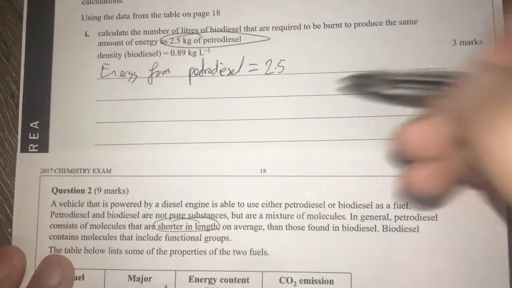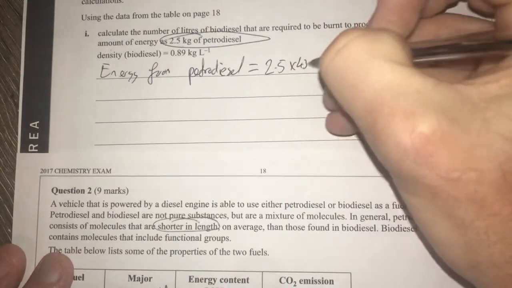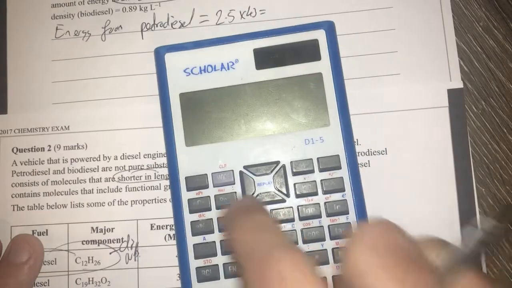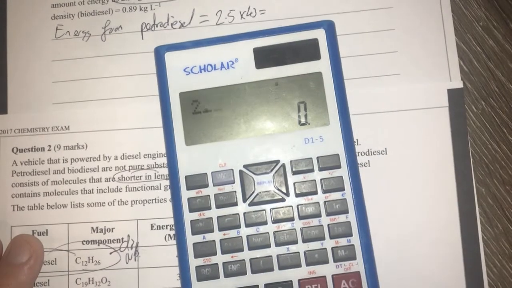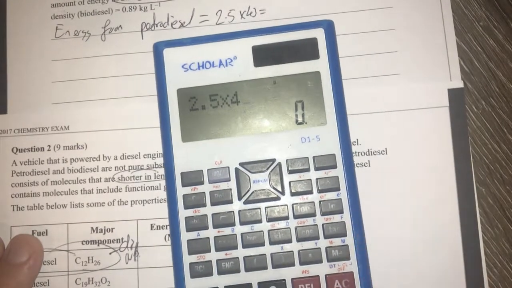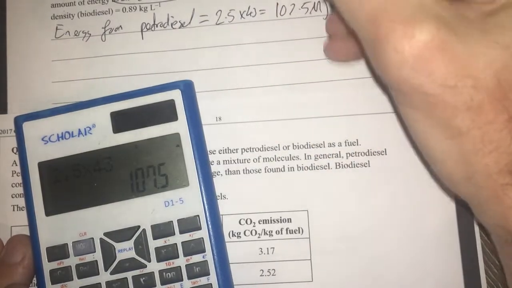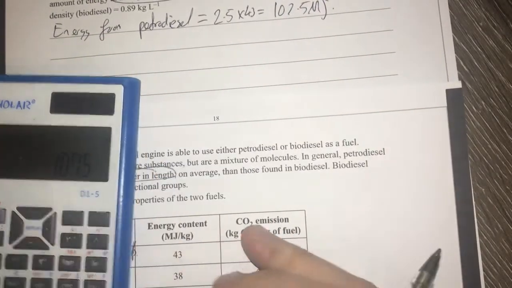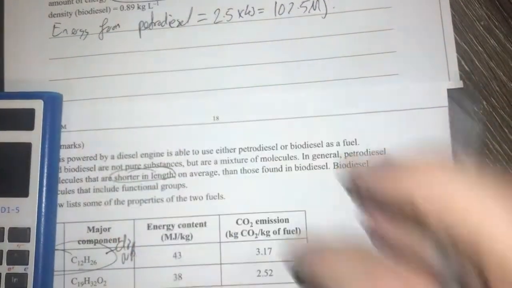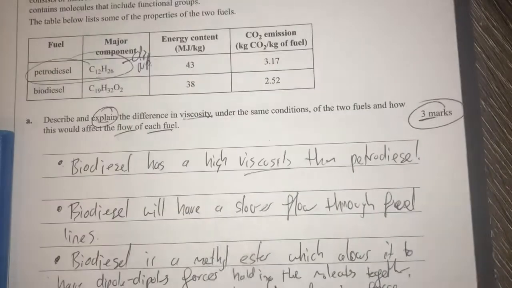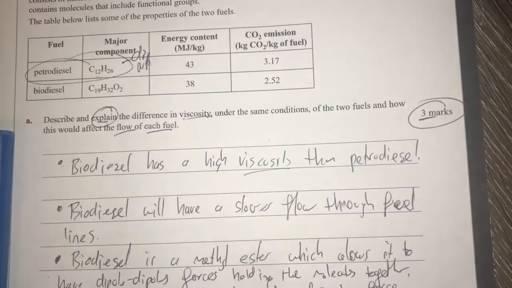That's 2.5 times 43, so we're producing 107.5 megajoules of energy. Now we need to convert that into how much biodiesel is needed.